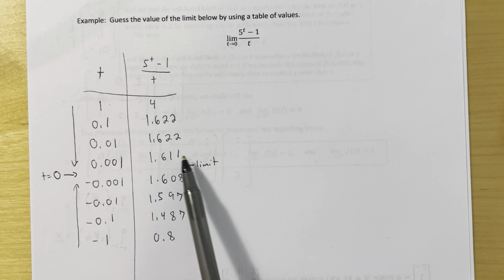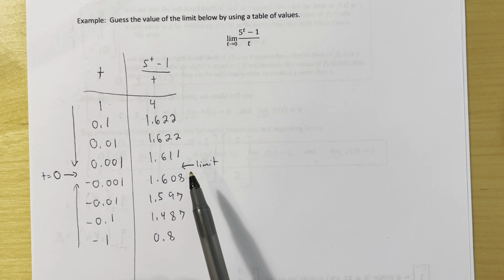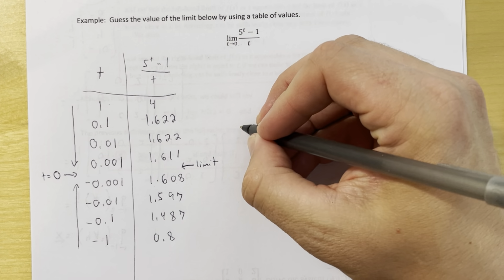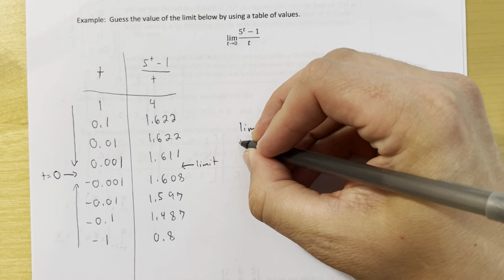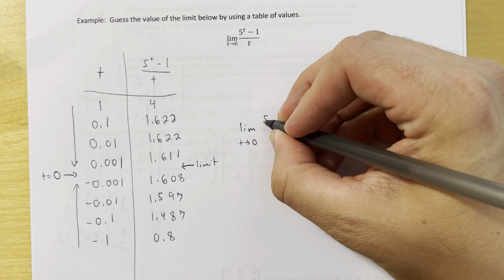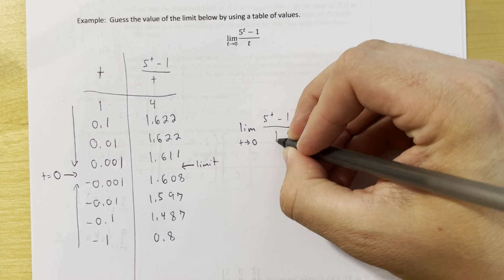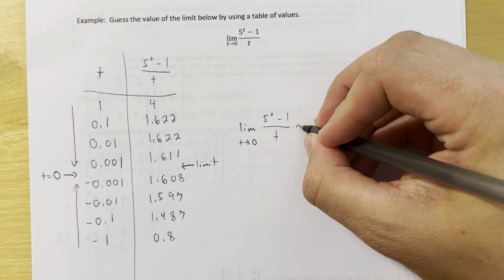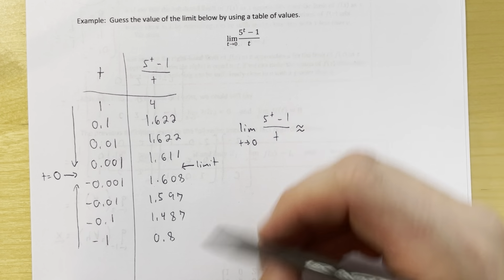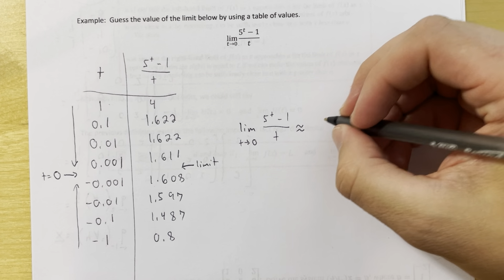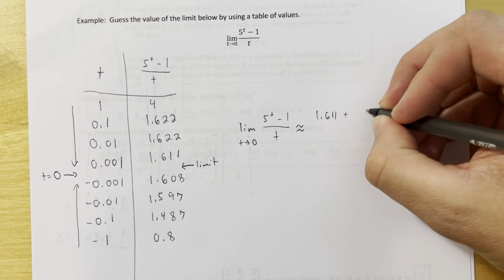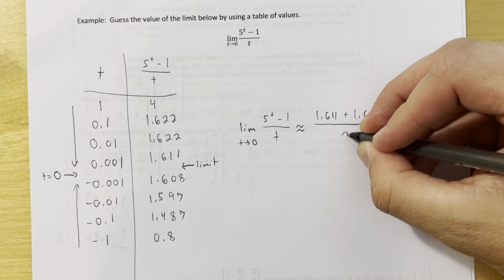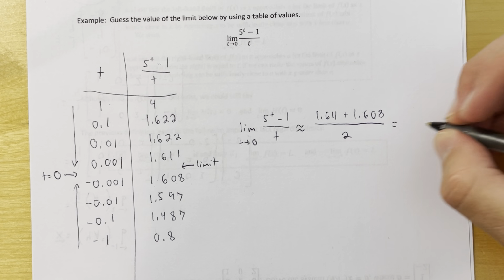Well, one way to find something in between these two numbers is to take their average, to take the mean of these two numbers. So I think a good way of evaluating this limit, the limit as t approaches 0 of (5 to the t minus 1) over t, based on what I'm seeing in this numerical data, I would expect this to be approximately equal to the mean of these two numbers, 1.611 plus 1.608 divided by 2. That's how we average two numbers.